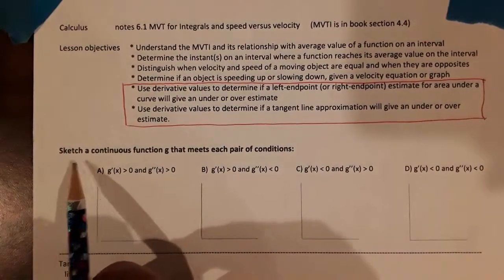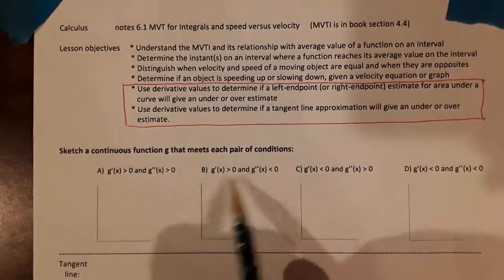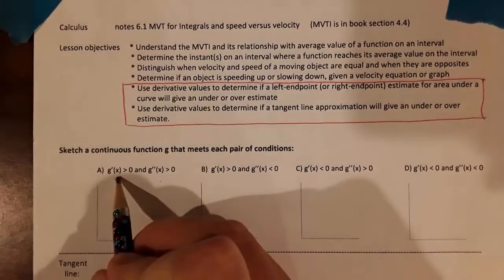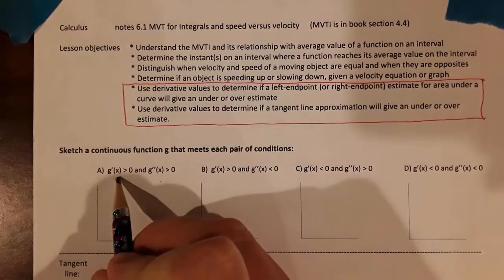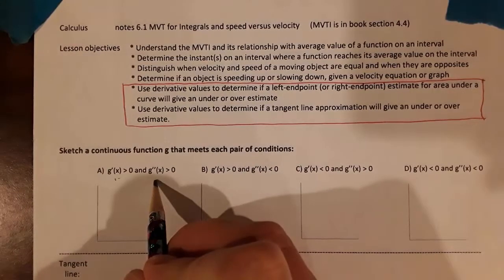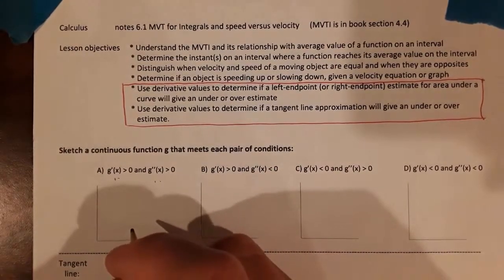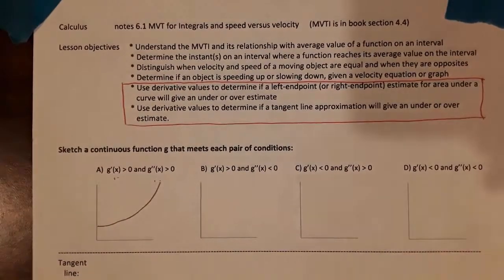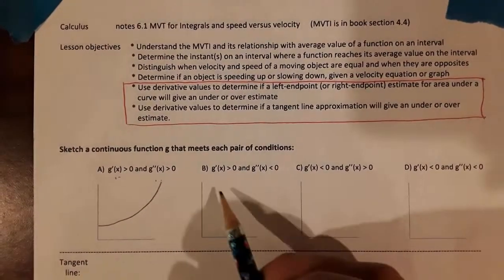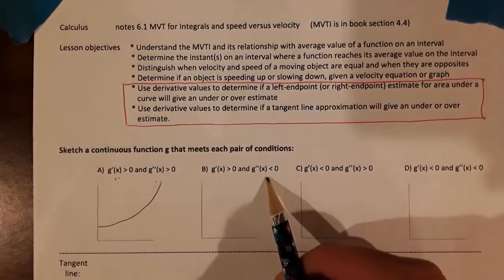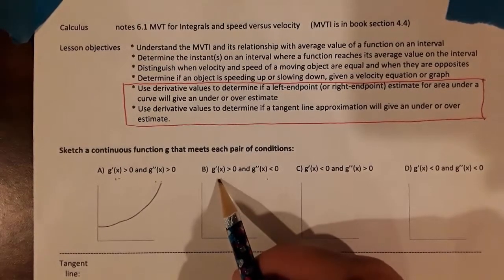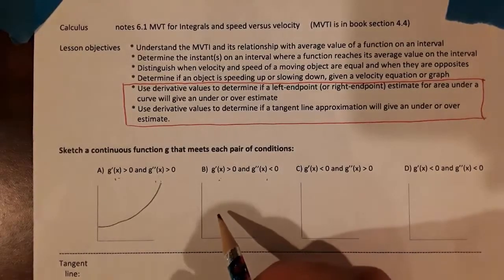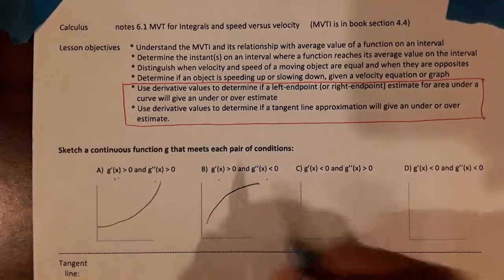The problem simply wants us to sketch a continuous function that meets each pair of conditions. First derivative is positive, second derivative is positive. First derivative being positive means the graph is increasing. Second derivative is positive means the graph is concave up, like a cup. So those two things working in tandem would give us something like that. Next example, first derivative is positive, second derivative is negative, so we still want an increasing graph that's opening down like a frown. So increasing but opening down would be something like that.